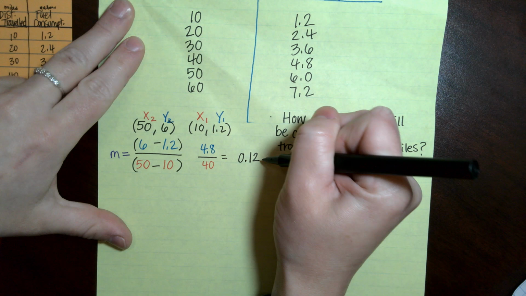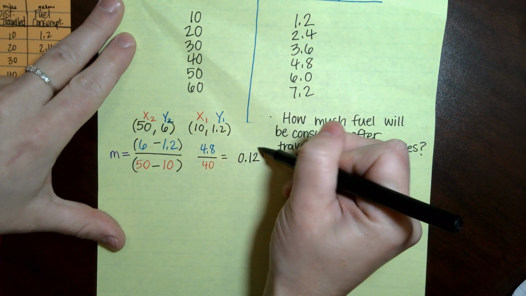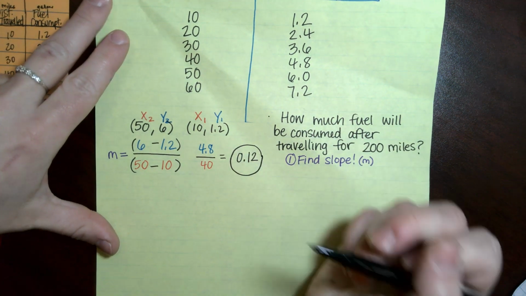I'm getting a slope of 0.12. That's what I got. Perfect.